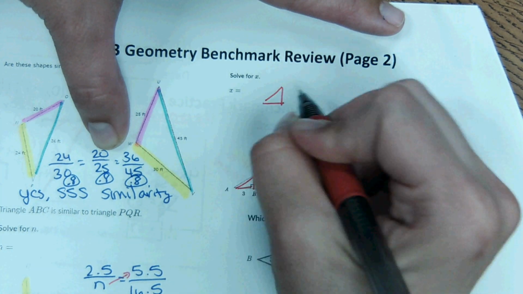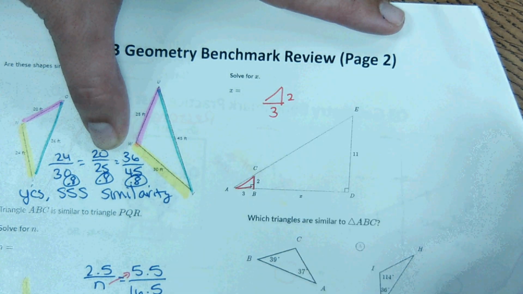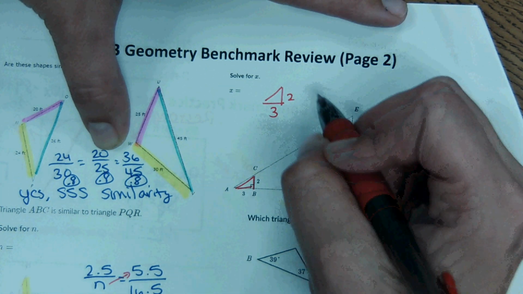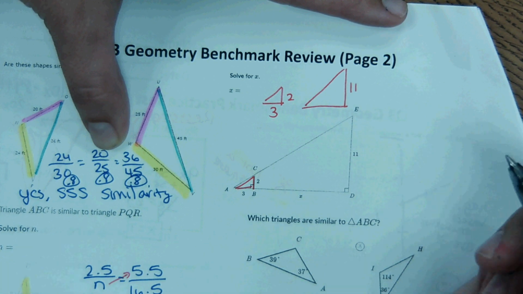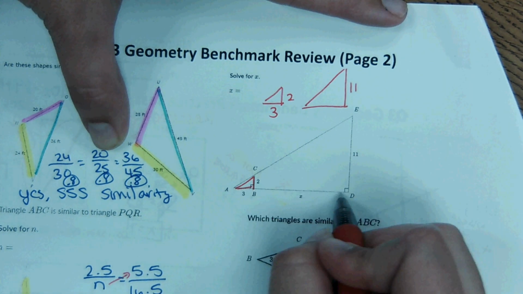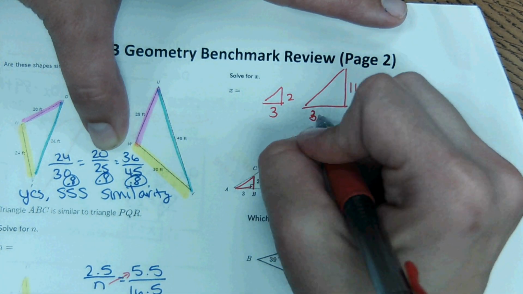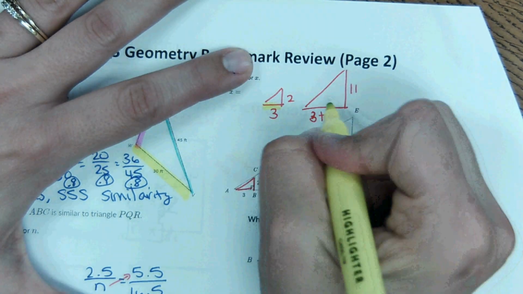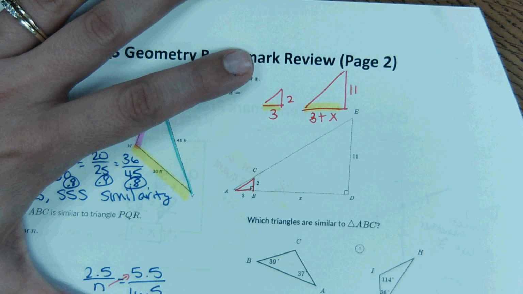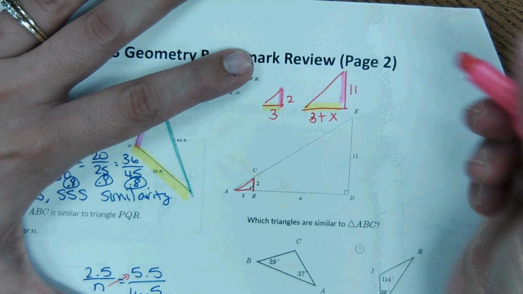So the little one is 2 by 3 here, and then the larger one, 11 here, and this whole segment here would be 3 plus x. And this corresponds with this, and this side corresponds with this side.